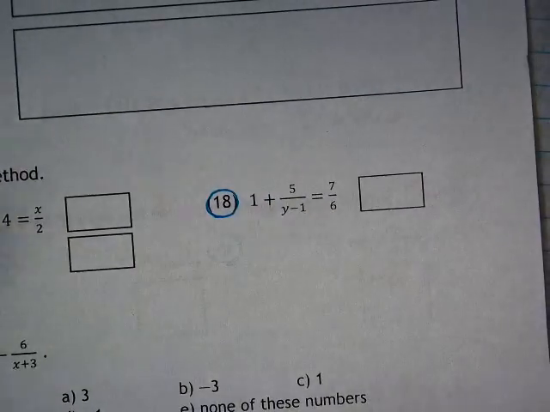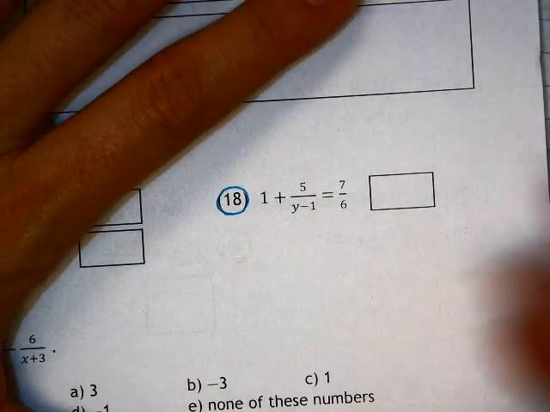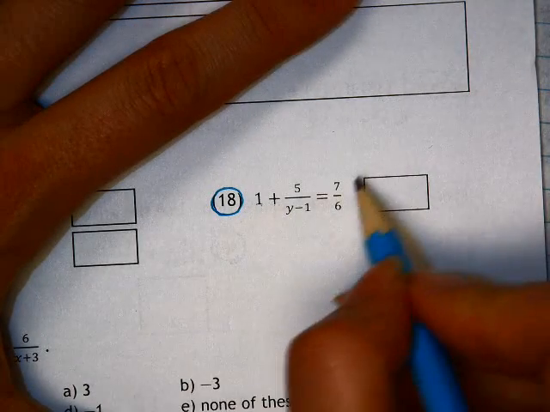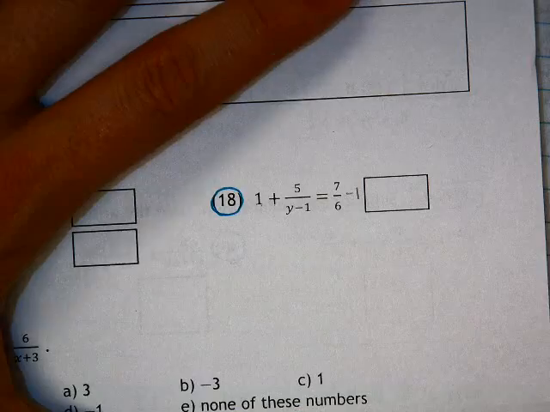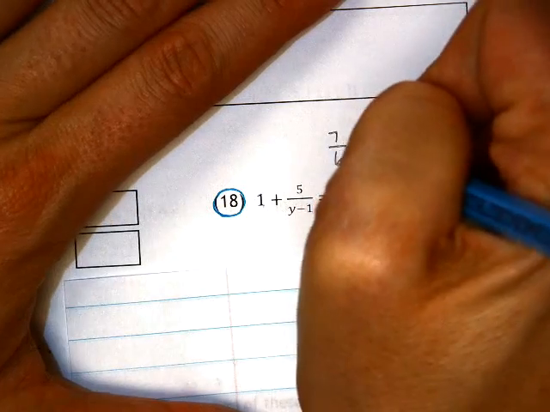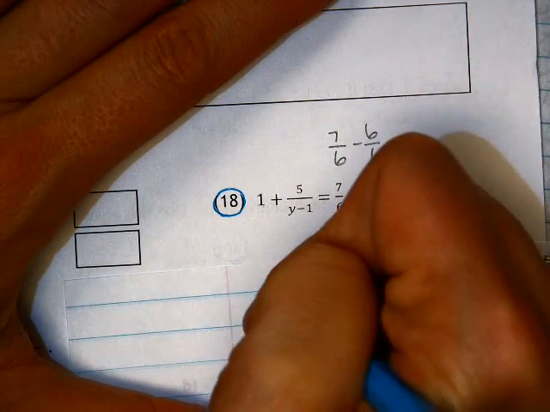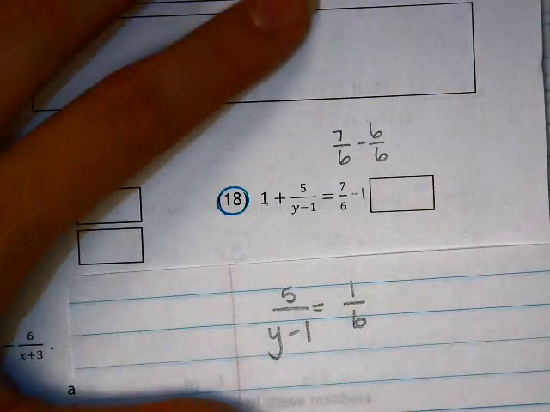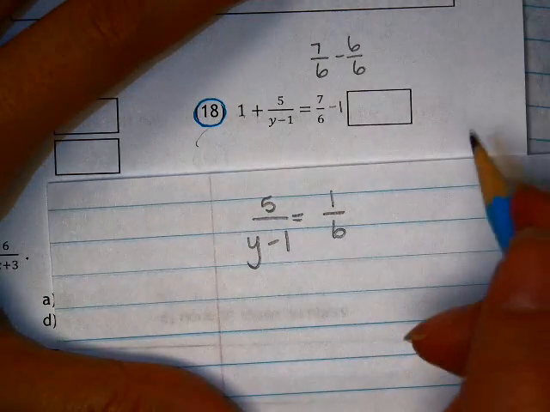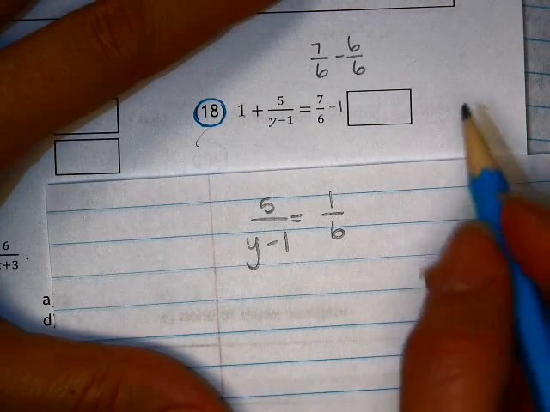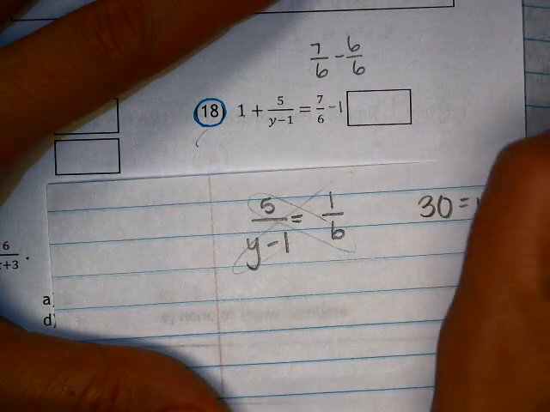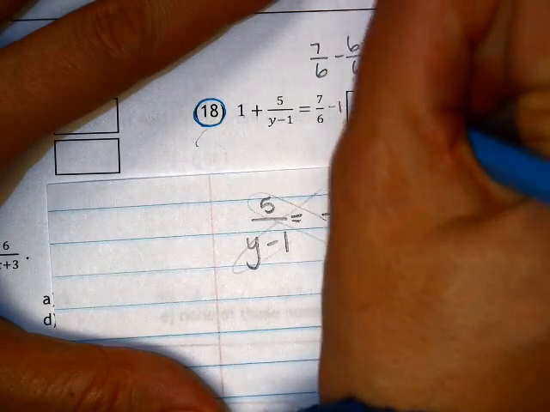Alright, let's go ahead and look at 18. I have options here. I can get a common denominator. I can also say, let's just subtract a 1 over here, if I wanted to. If I subtracted a 1 over there, that's like 7/6 minus 6/6, which is then just 1/6. And then I can just use cross multiply on that. So you could have gotten a common denominator. There's lots of ways to do it, but you have to simplify somehow first. So by doing our cross multiply, I get 30 equals y minus 1, and y is equal to 31. So that is pretty stinking easy that way.